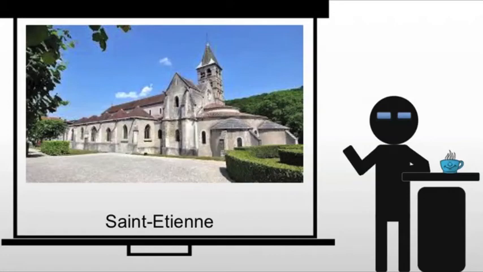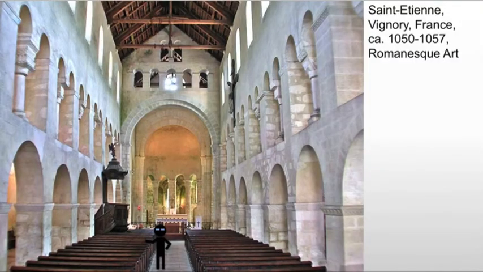So as we're moving into the Romanesque, I want to start with St Etienne. Now, this is built in the mid-11th century, so around 1050. And it's pretty straightforward. It's what we would expect of a medieval church. We have stone walls, very thick stone walls, very common for the Romanesque.